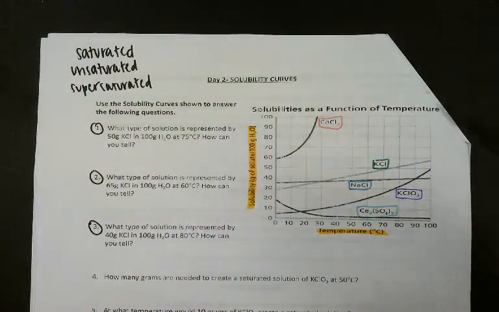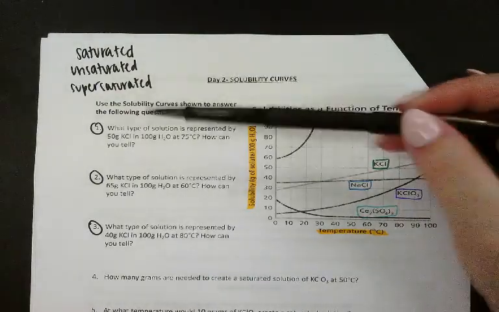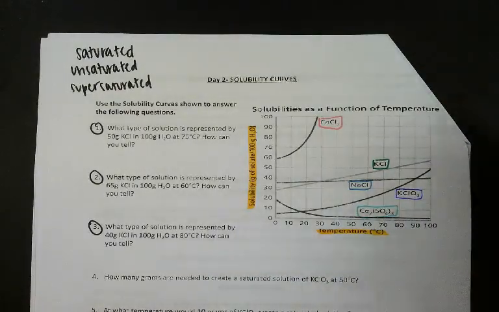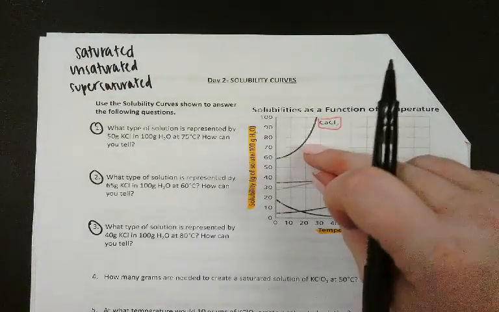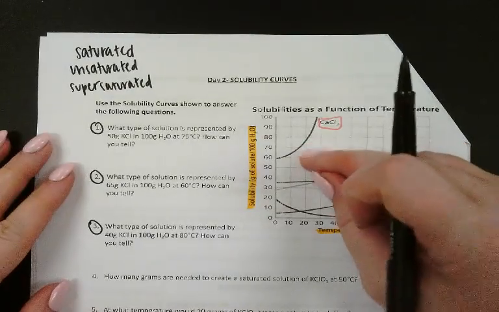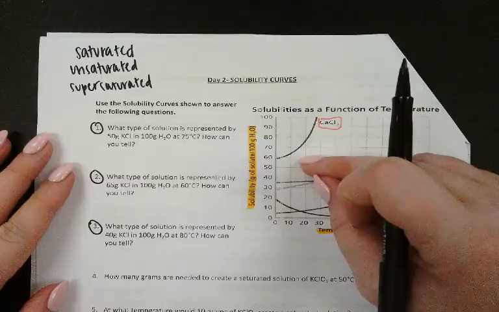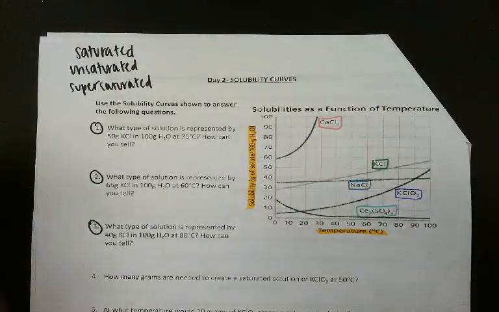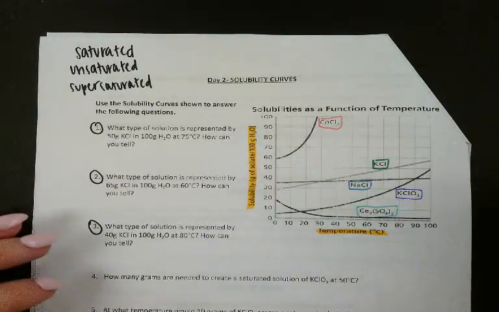In last class we talked about these three terms and what they mean, but when you're looking at a solubility curve, anything that is saturated would be on your line. Anything that is unsaturated would be below your line, and then anything that is supersaturated would be above the line. So that is our way to tell based off of our solubility curve.